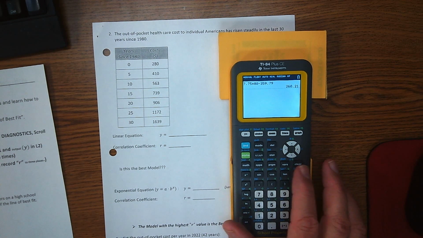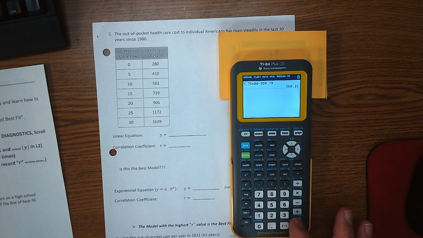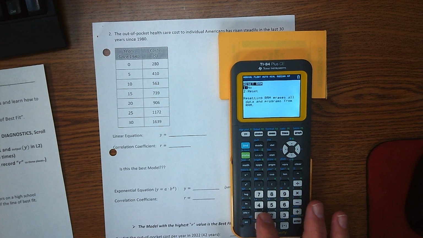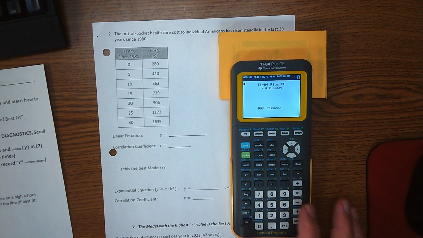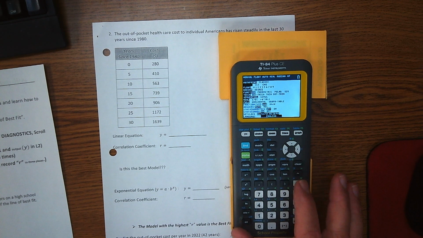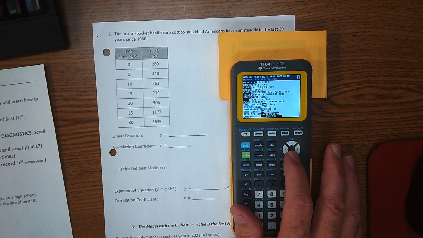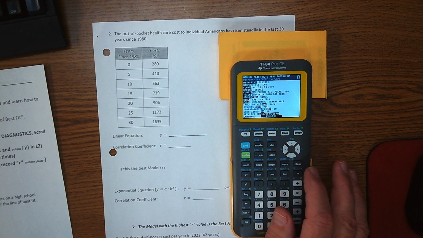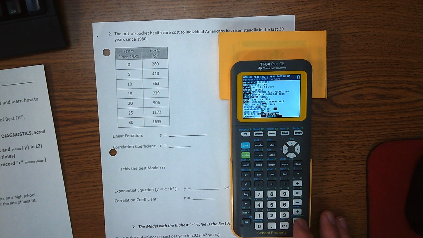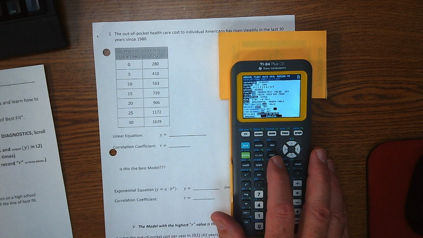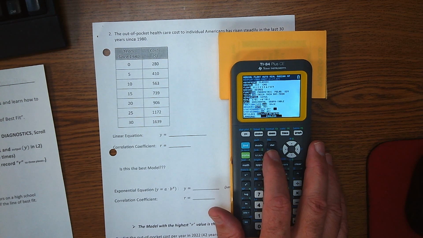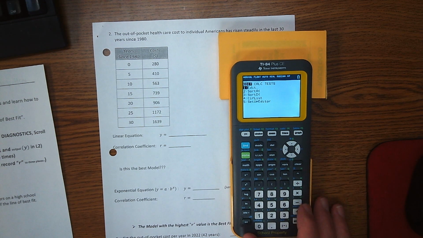We're going to clear everything, so second plus 712 clears everything. Go back to the mode button, and then go down and change your diagnostics on. And go back to your stat key, and we're going to do edit. We're going to put our numbers in edit.